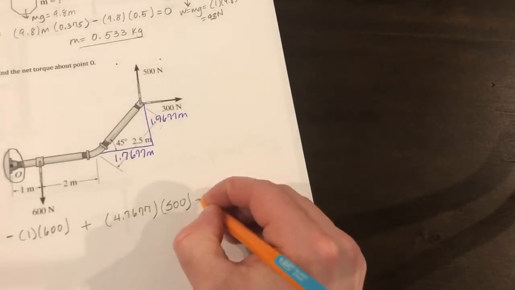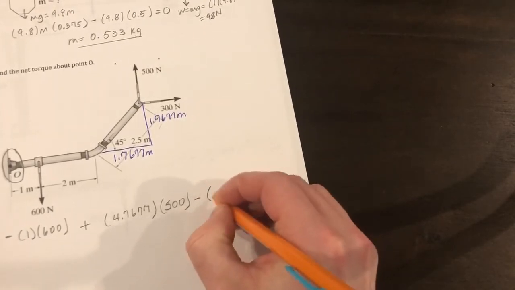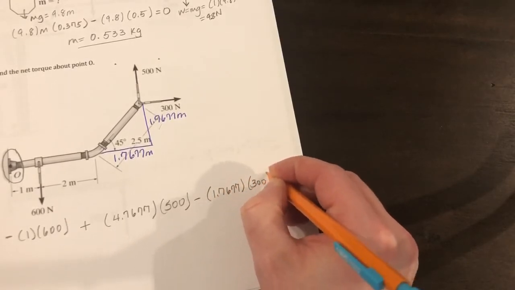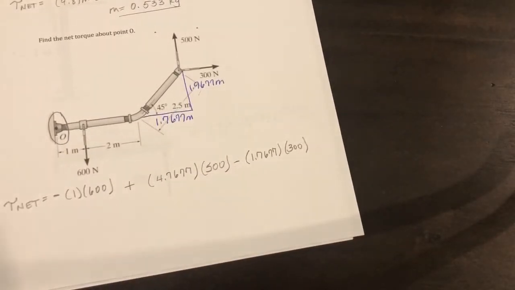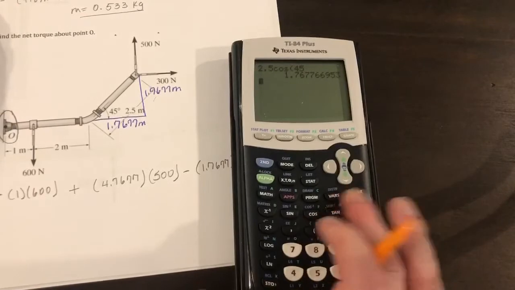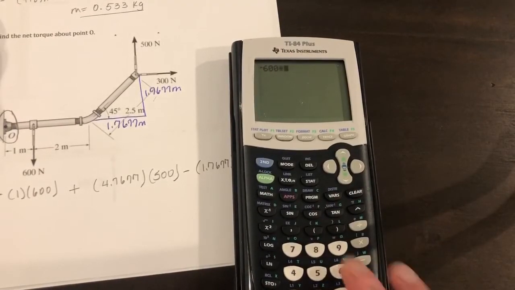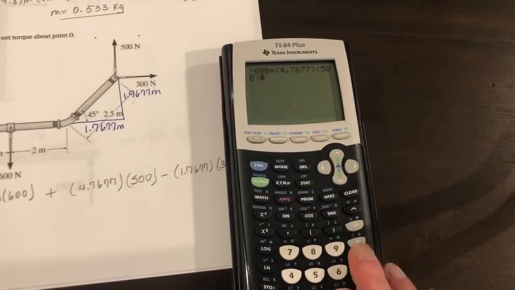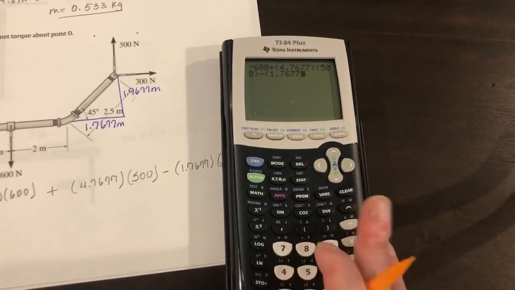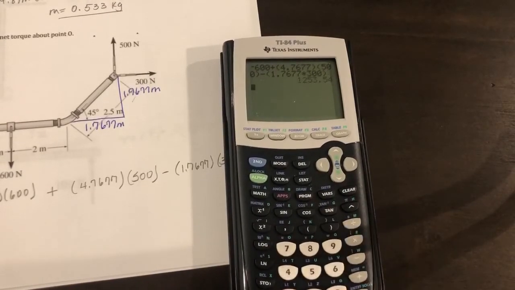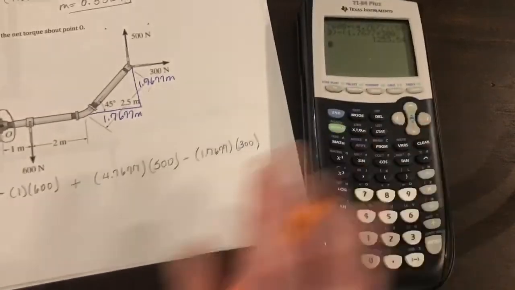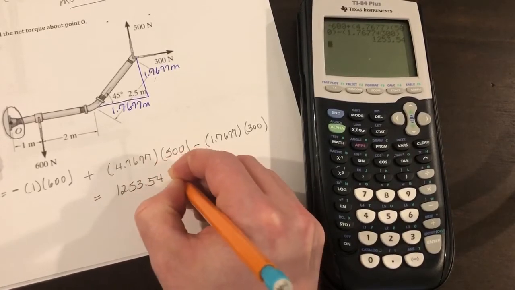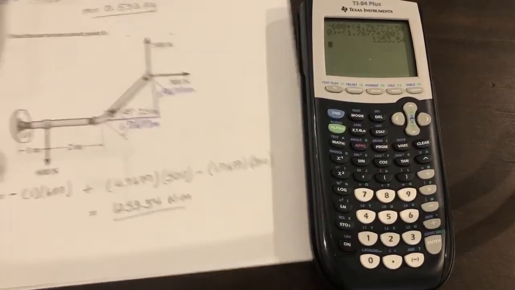Okay, so this is going to be negative, and it's going to be 1.7677 times 300. All we're going to do is put those numbers in the calculator, and we're done. So we're going to do negative 600 plus 4.7677 times 500, minus 1.7677 times 300. You get 1253.54. It's going to be newton meters, and it's going to be positive.